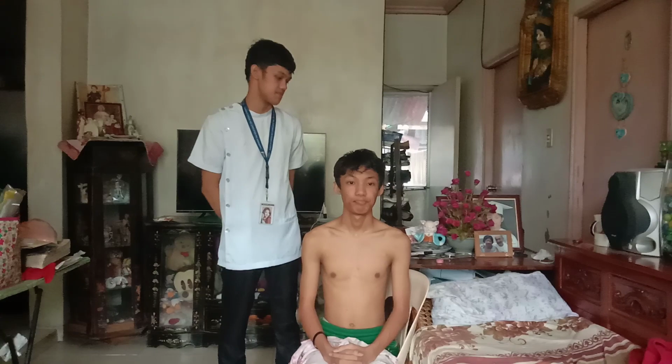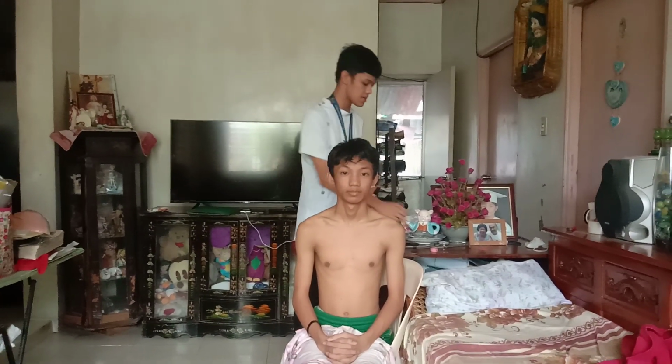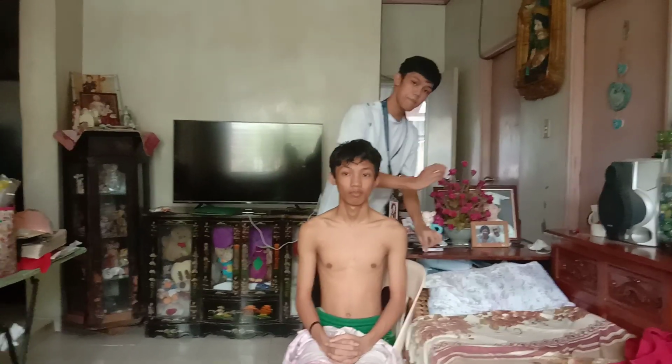Good morning, sir. I am J.M. Perez, and I'm here to perform an assessment of the chest and lungs of the patient. First, I need to assemble all of my equipment, which is a stethoscope, skin marking pen, and tape measure. After assembling all of my equipment, I need to read the patient's chart to provide baseline data.